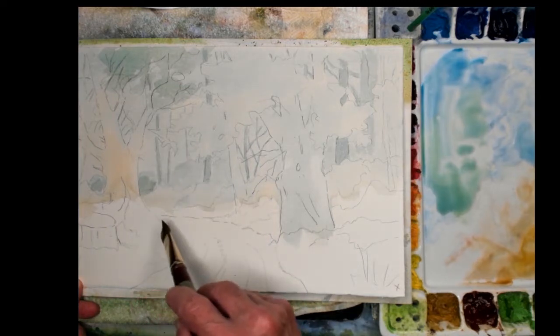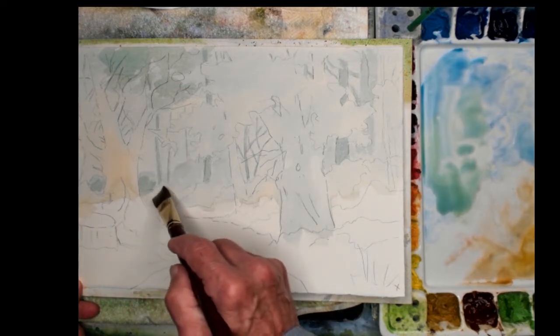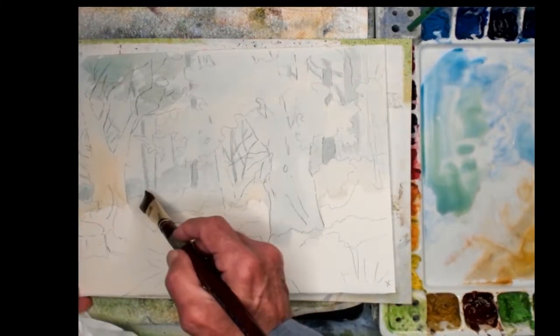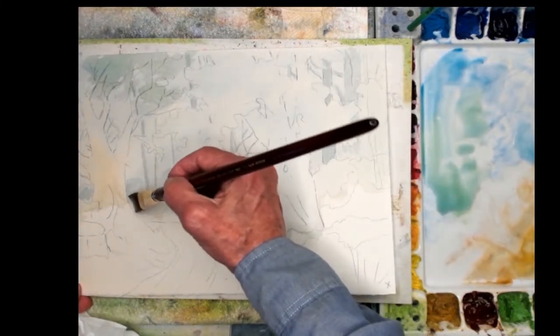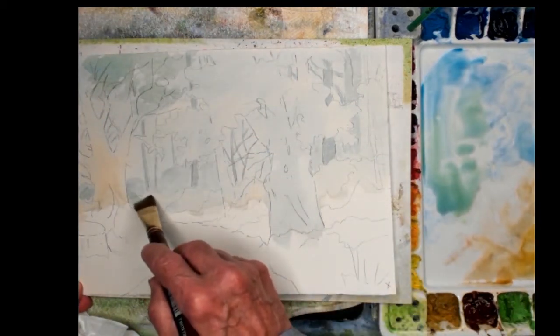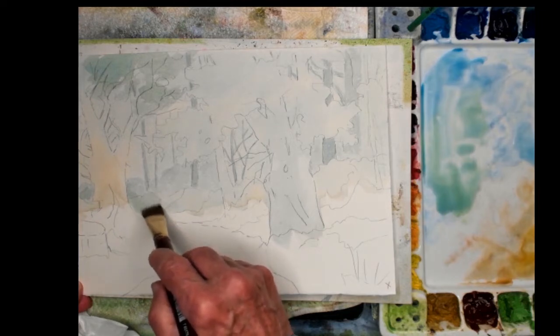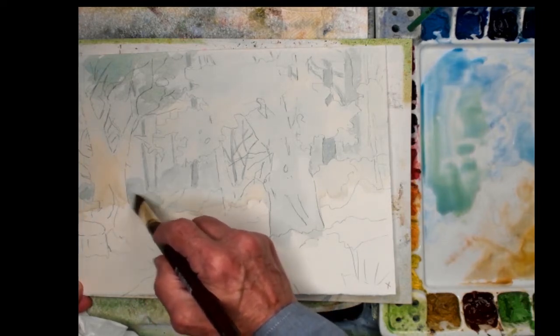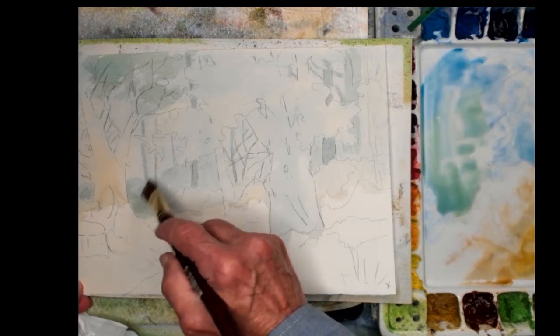Again, using the same colors for that particular area. I'll pick up a tissue. I'm going to take off some of that color I put there in the background, just to keep that value light. I pick it up with a tissue. It's always good to have some tissues around to do that. If your color gets too dark, you can just pick it right up. I continue on in the middle ground, adding some of those low bushes with that light green color.